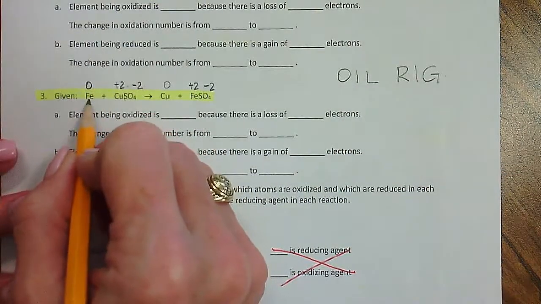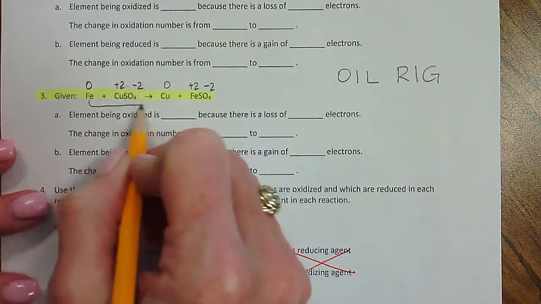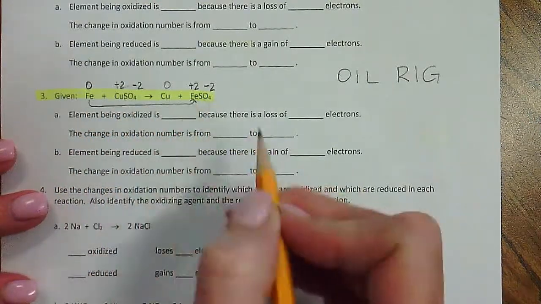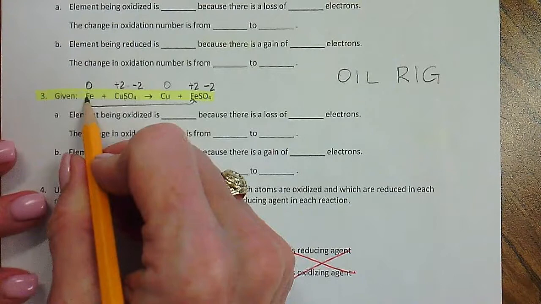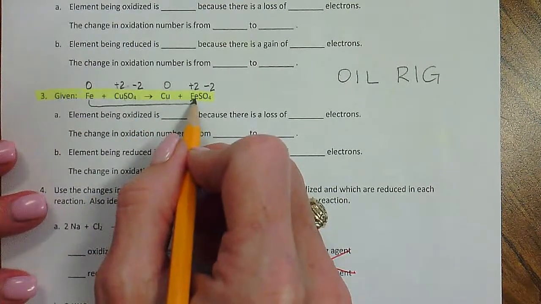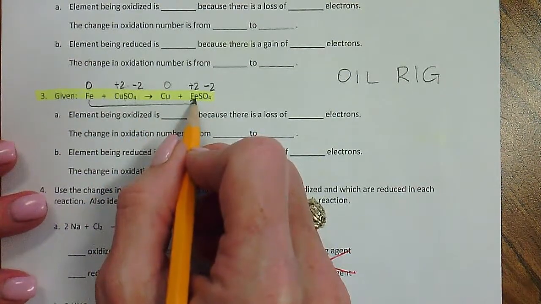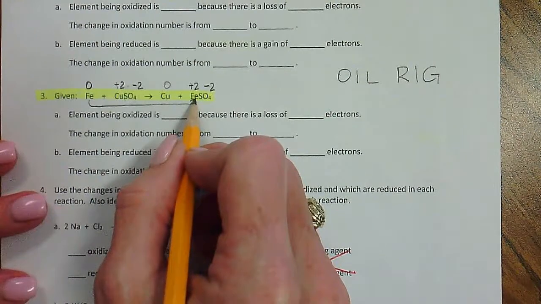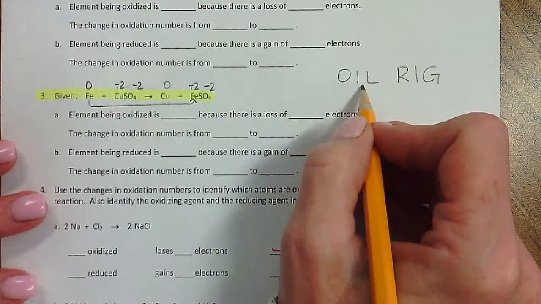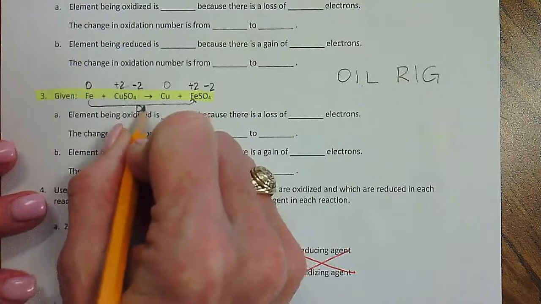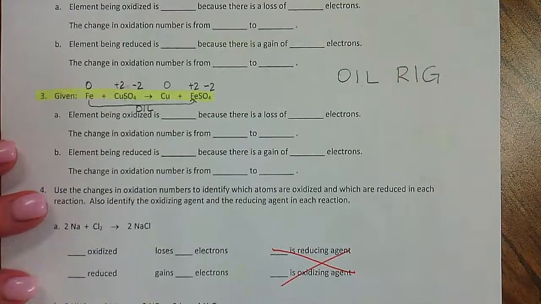Iron goes from 0 to a +2. If it goes from 0 to a +2, what did it do? Did it lose electrons or gain electrons? It lost electrons. So I like to label it. That's my oxidation.